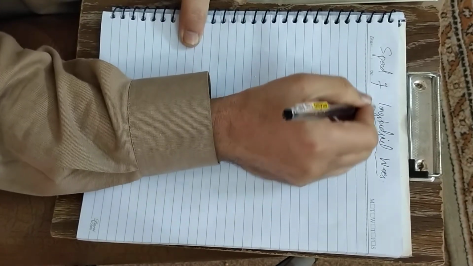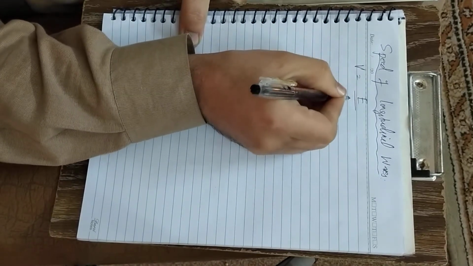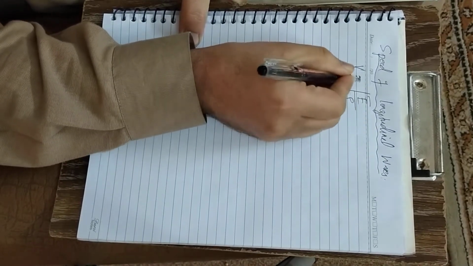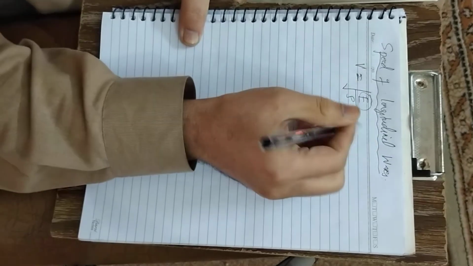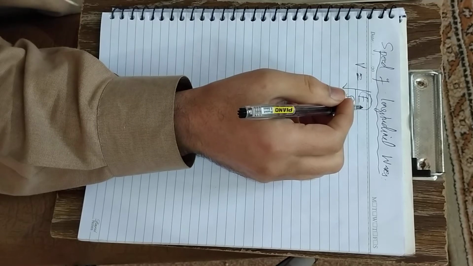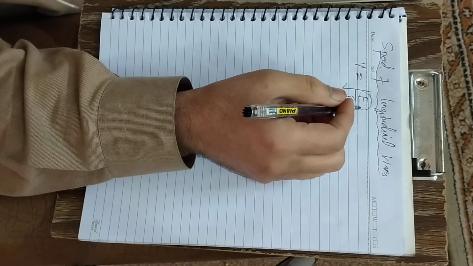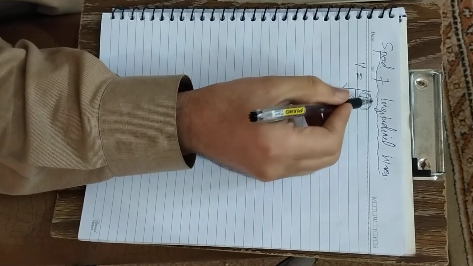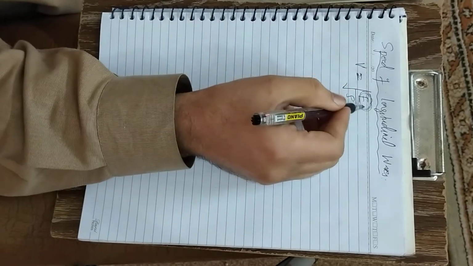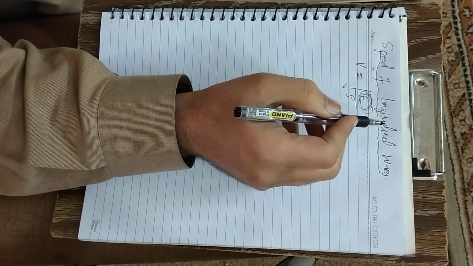So the speed of a longitudinal wave is equal to the square root of Young modulus divided by rho. This is actually the modulus of elasticity. V is equal to the square root of E by rho. It is called the bulk modulus E, or the Young modulus. Actually, it is a bulk modulus. We will study the bulk modulus in the second year.